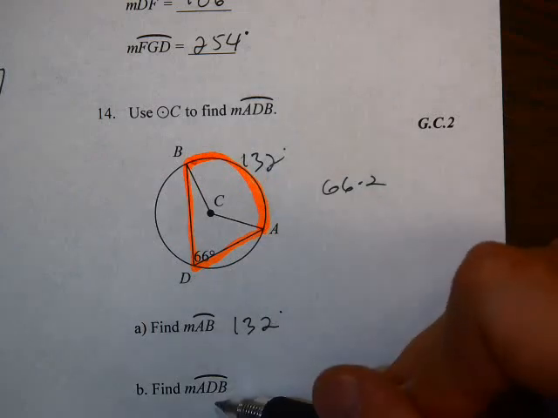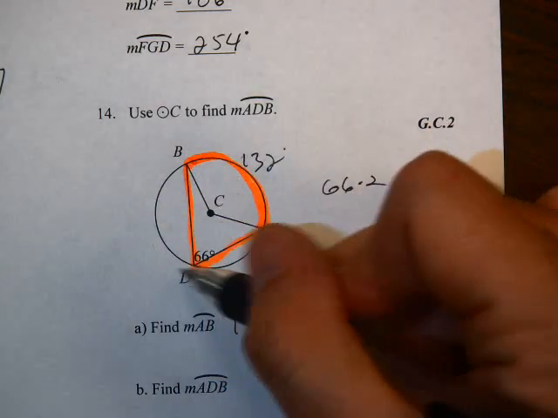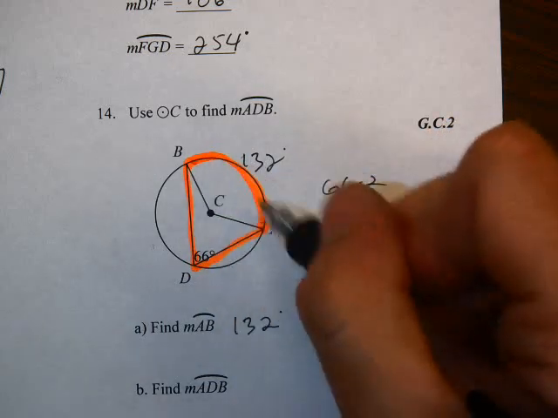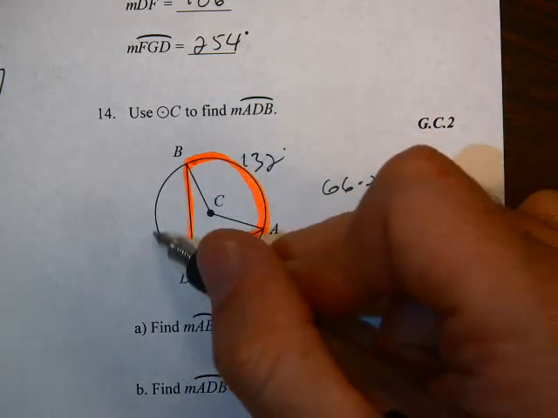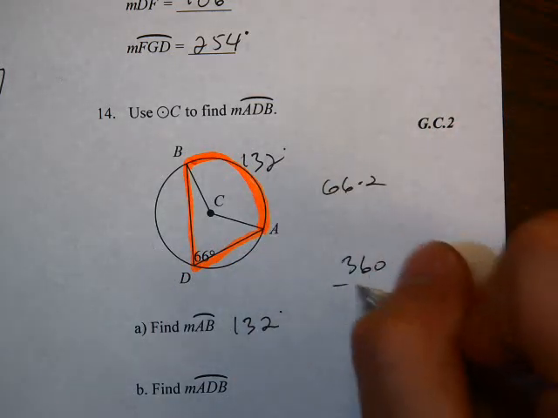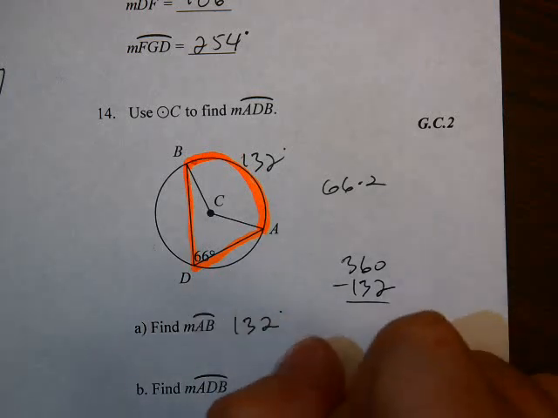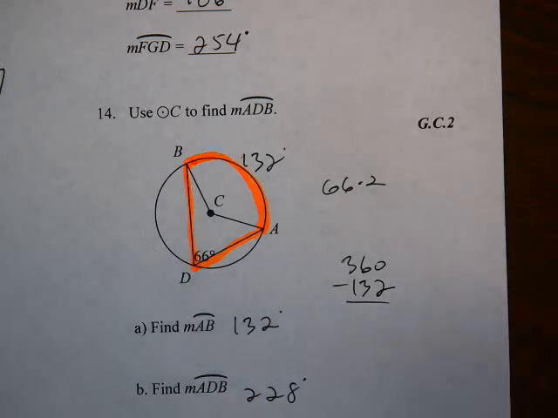Now it asks us to find the measure of arc ADB. So now this is the rest of the circle. We just found that this arc is 132. Arc ADB is the rest of the circle, so I have to take this answer, 132, and subtract it from 360. That's going to give me 228 degrees.